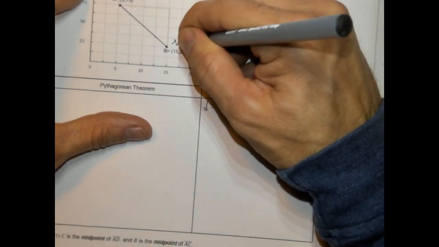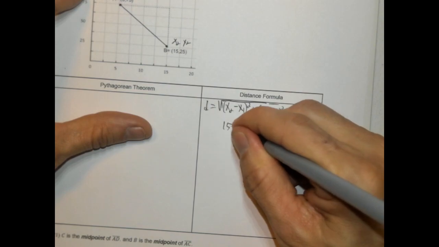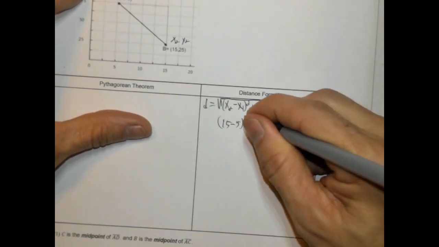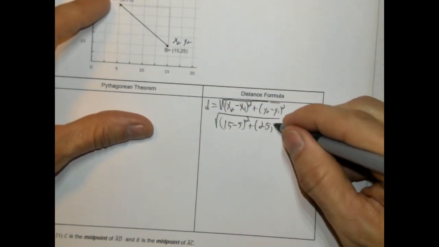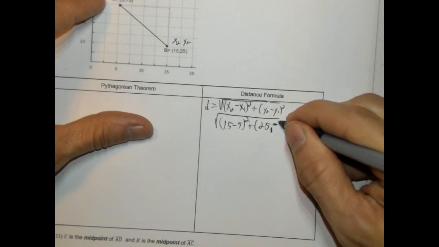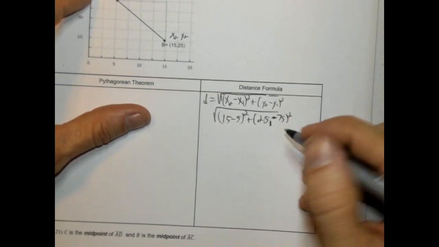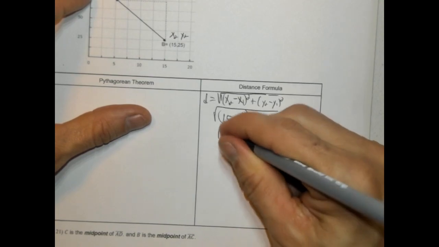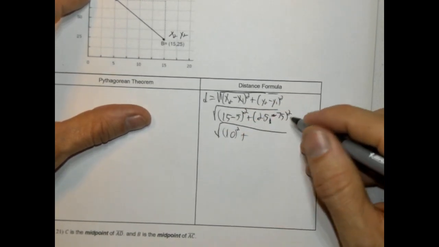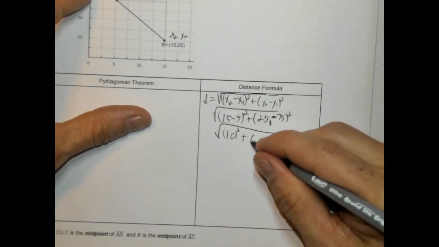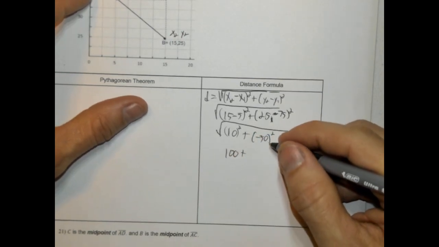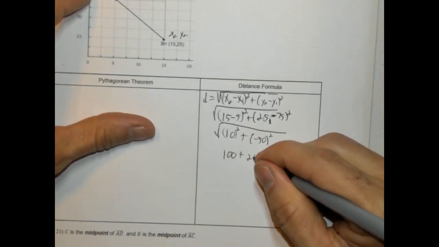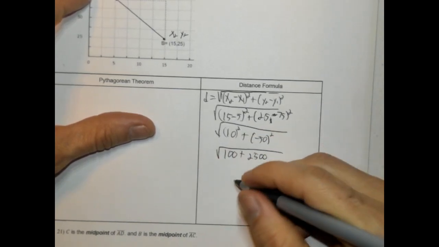Okay, so let's label our points: x1, y1, x2, y2. Our x2 is 15. Our x1 is 5. Our y2 is 25, and our y1 is 75. So 25 minus 75. Okay. 15 minus 5 is 10. And 25 minus 75 is going to be negative 50. So 10 squared is 100, and negative 50 squared is 2,500. Add them together, you get 2,600.